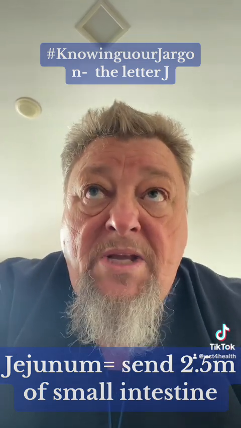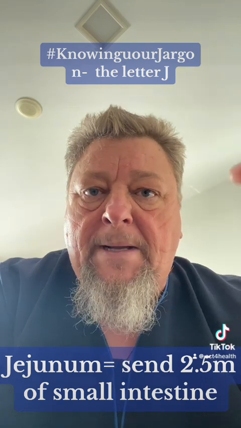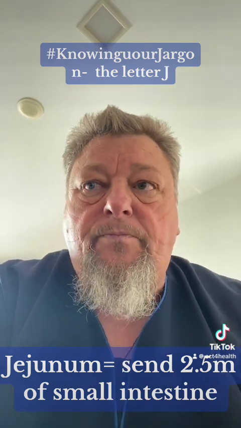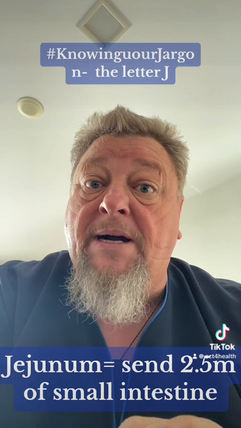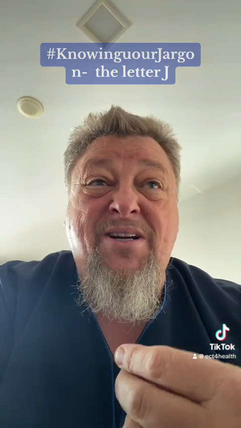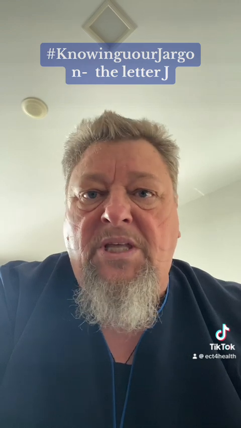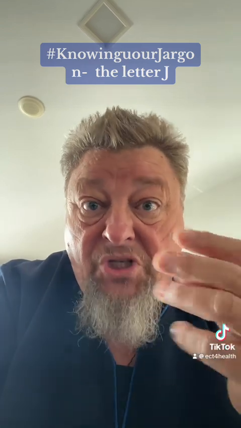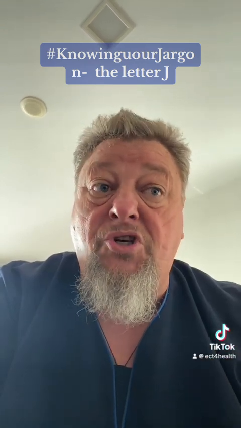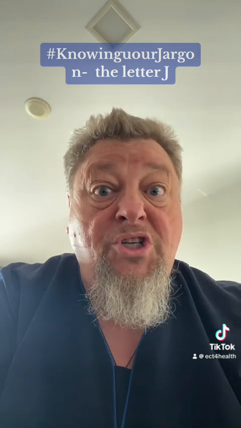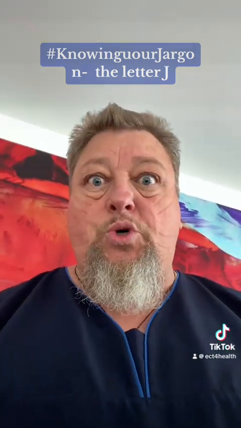The jejunum is really important for the absorption process in those fast-acting oral drugs. So when you take a medication orally and it starts working within 10 or 15 minutes, almost certainly it's being absorbed from the jejunum. There we go, jejunum. What about jaundice?